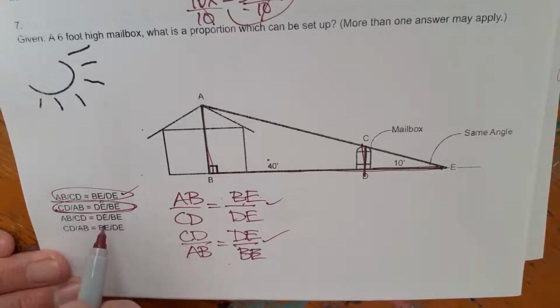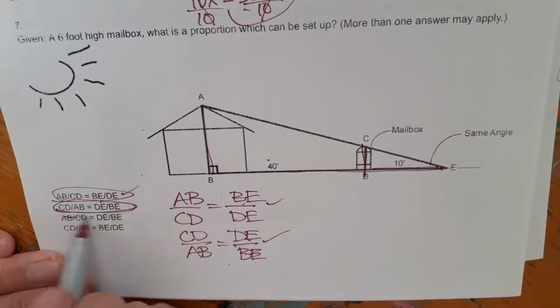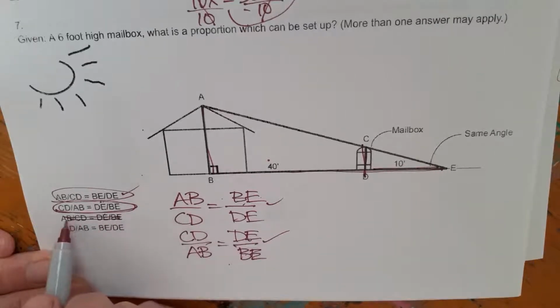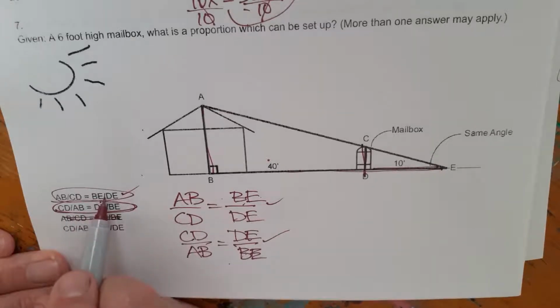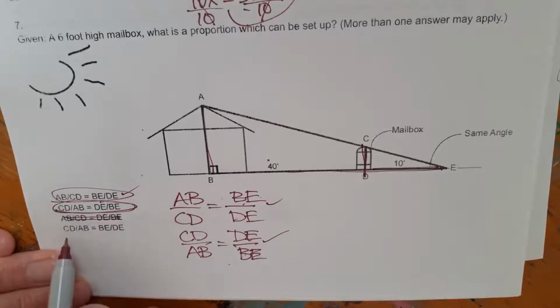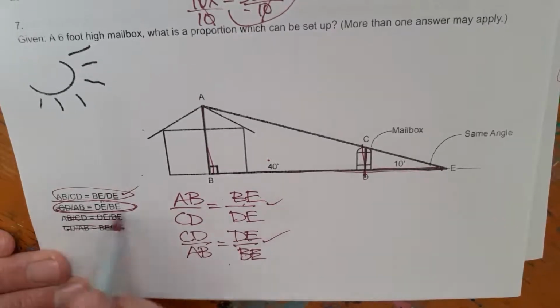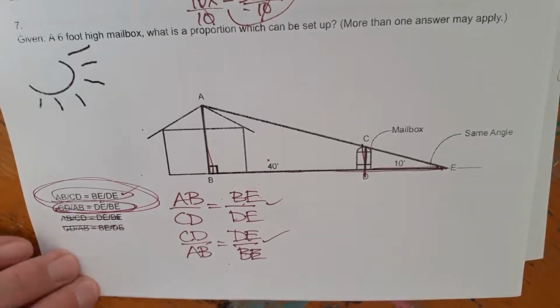Now, if they just repeat AB over CD and don't flip this side, like instead of BE over DE, they say DE over BE, this has to be wrong, because we already checked that the first one is right and this one is in the wrong order. Then if they take this one and flip it, it seems like they're flipping one side but not flipping the other. That can't be right either. So 2 answers are correct here, for the same reason that we did that prior problem.